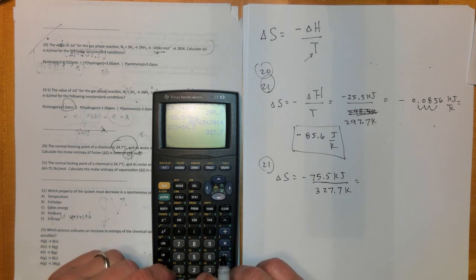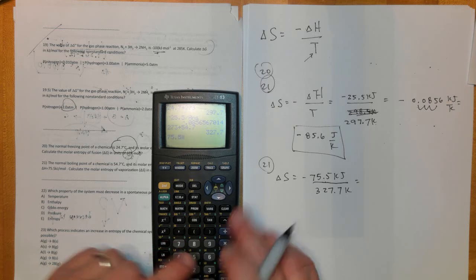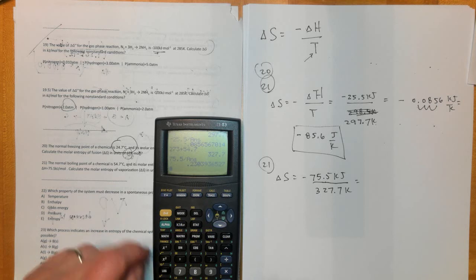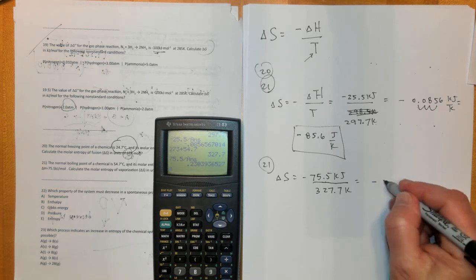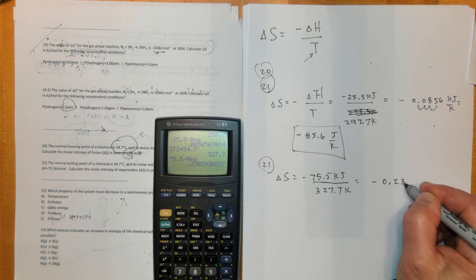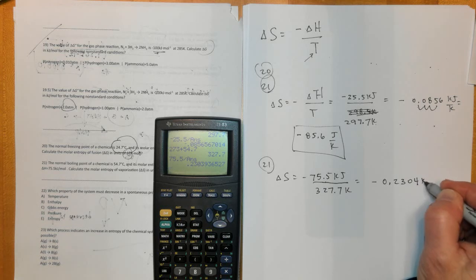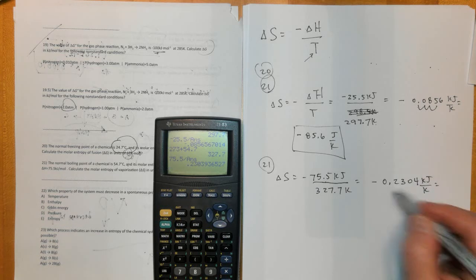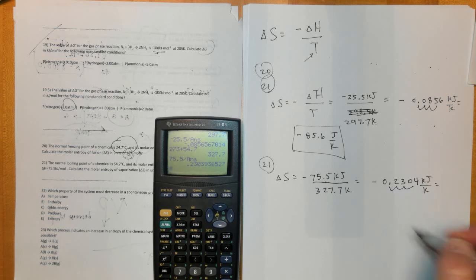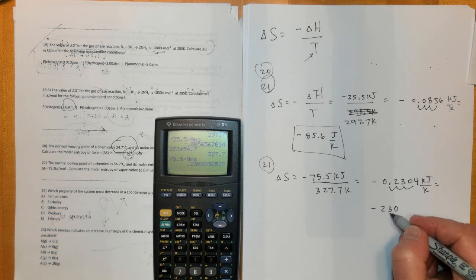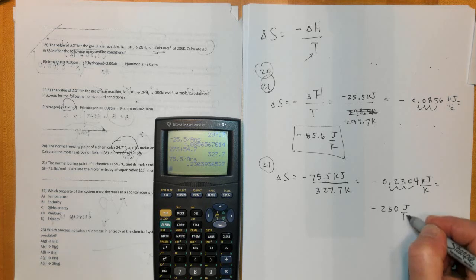Let's do that division now. 75.5 divided by the second answer, and I get a negative 0.2304. Remember, that's in kilojoules per Kelvin. So moving 1, 2, 3 over gives us negative 230.4 joules per Kelvin.